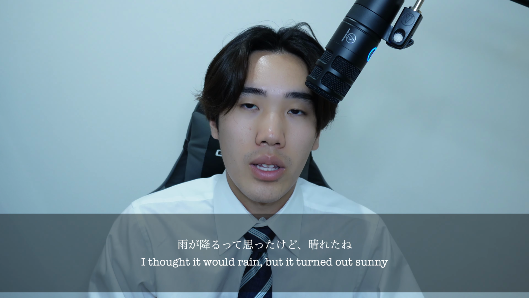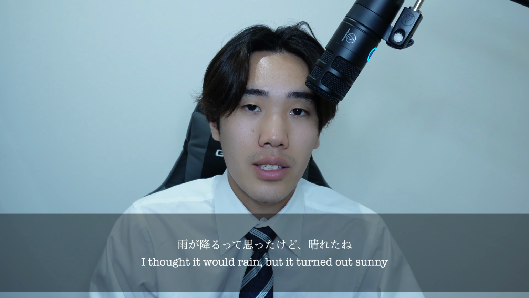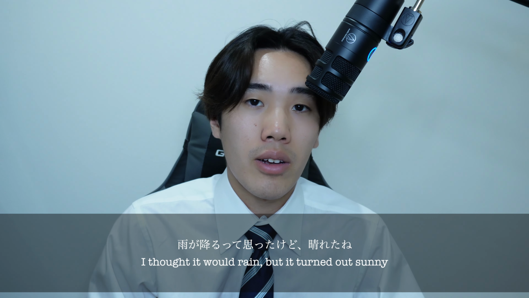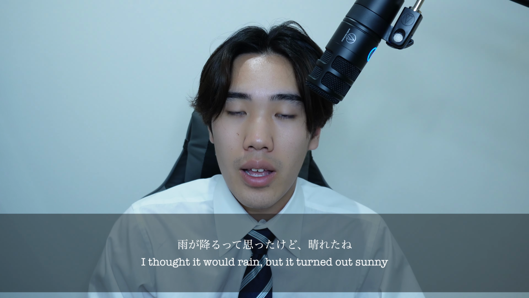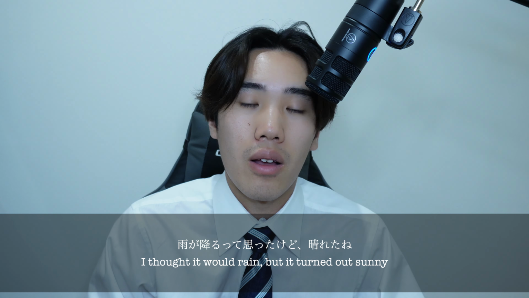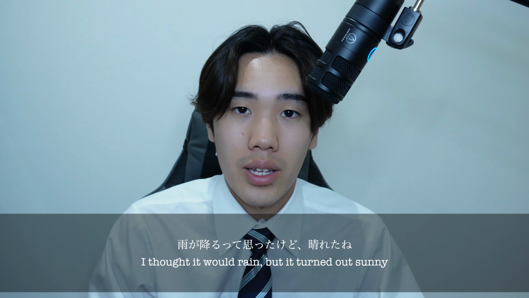Let's look at another example. 雨が降るって思ってたけど、晴れたね. This sentence means I thought it would rain, but it turned out sunny. In this sentence, we're using an indirect quote. The indirect quote is 雨が降る, and we connect it with the action 思った using te, which is a more casual way of quoting in Japanese.